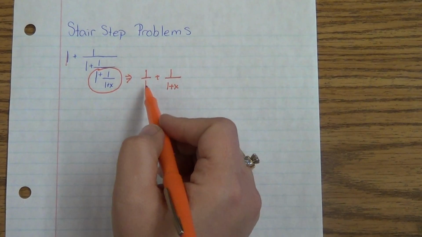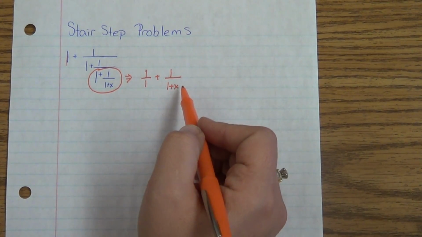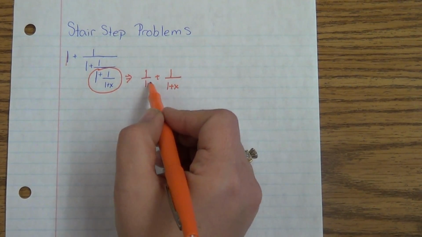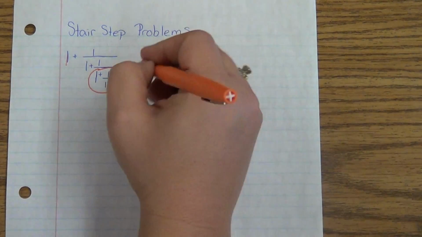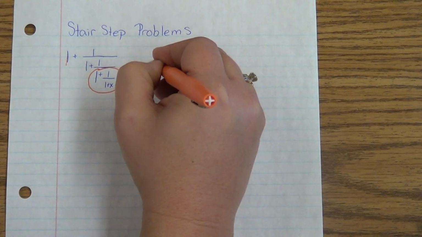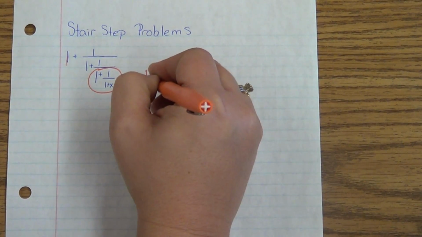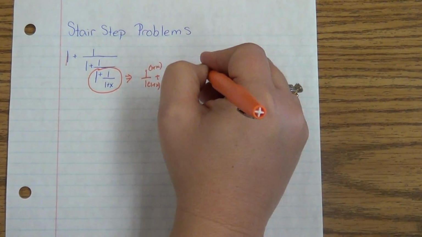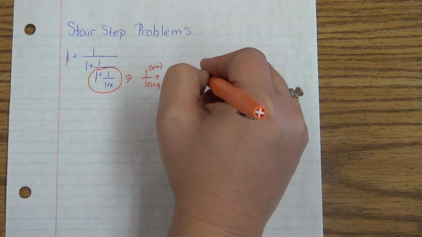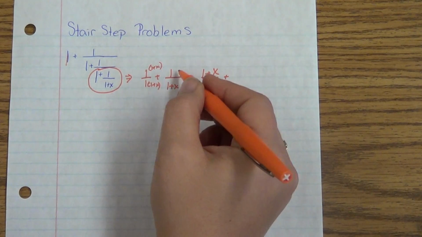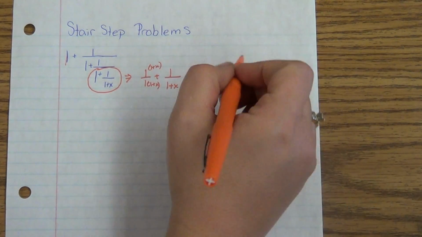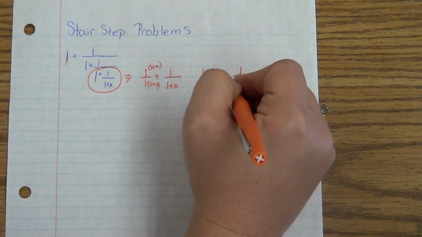And in order to add rational expressions, I have to have common denominators. I can't just add an x on here. That's not allowed. To make common denominators, you have to multiply. So that means I'm going to multiply this guy by 1 plus x over 1 plus x. So when I do that, I get 1 plus x over 1 plus x. If I had to multiply this one by anything, it would just be that 1, and that's not going to do anything, so I'm just going to leave it alone.